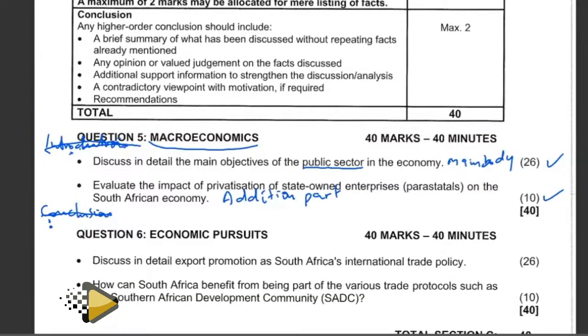Now, as I said earlier, we are going to check our introduction. In the introduction, we are going to explain what a public sector or a state is. Under the introduction, you are going to say that the state is a body that governs and regulates the functioning of its economy, and it also plays a potential role in providing the economy with its basic and important needs.